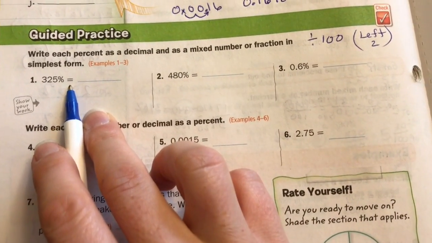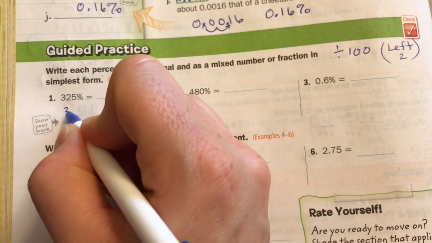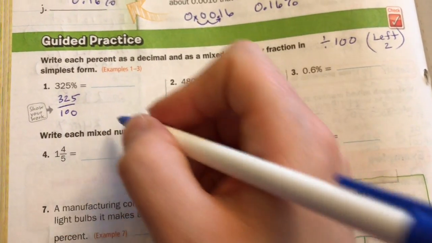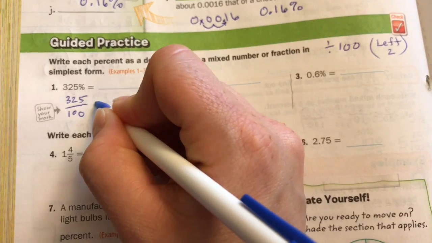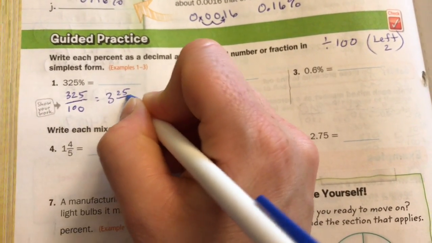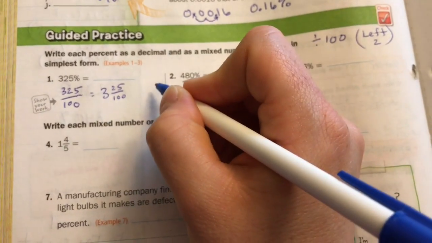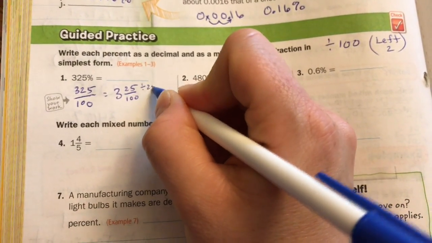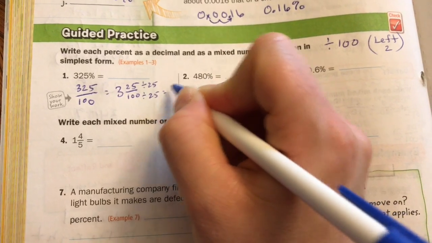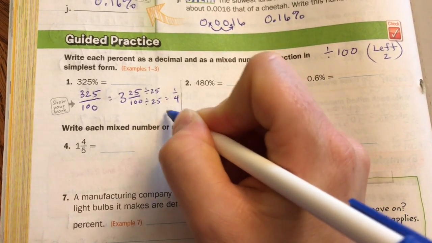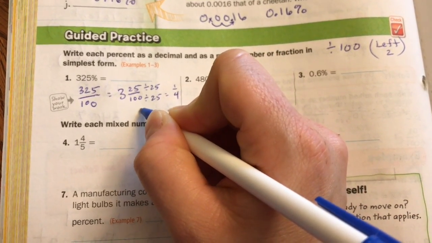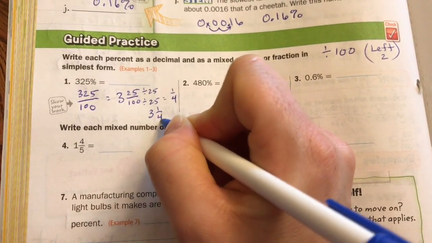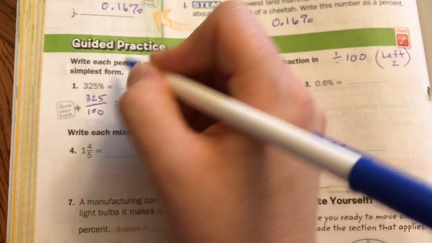So 325 is like 325 hundredths. And to turn that into a mixed number, it's 3 25 hundredths. Now, 3 25 hundredths can be simplified. You can divide by 25, so it gives you a quarter. So you have 3 1/4. So that's your simplified fraction.